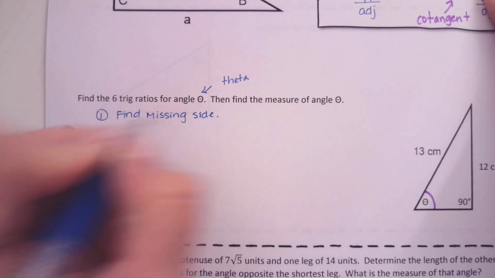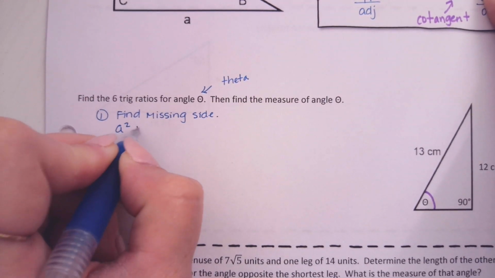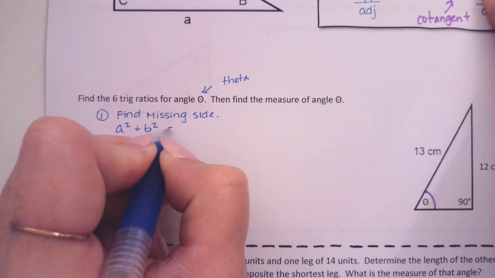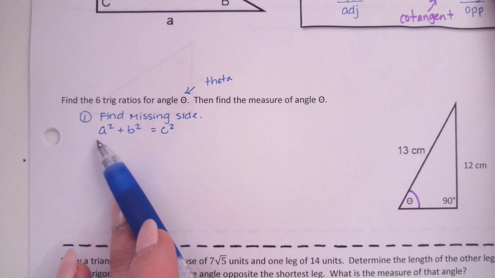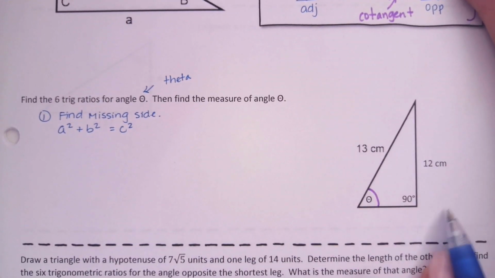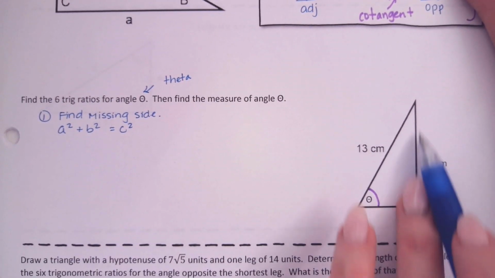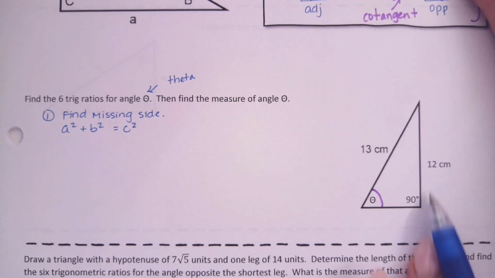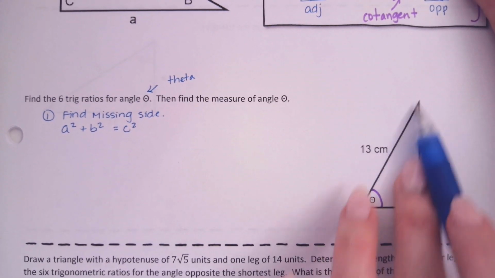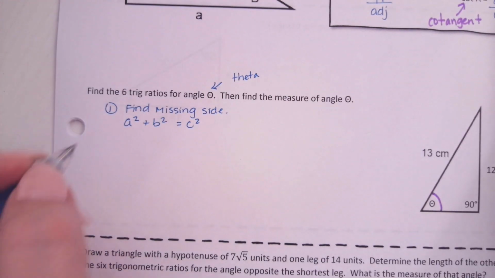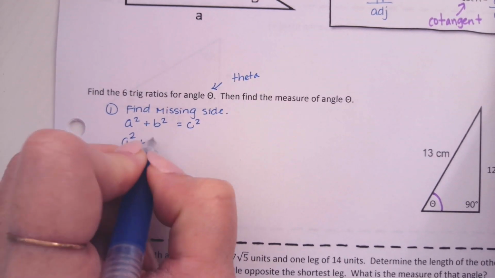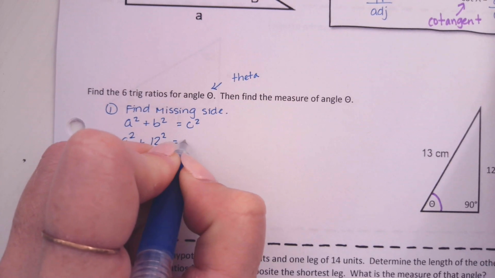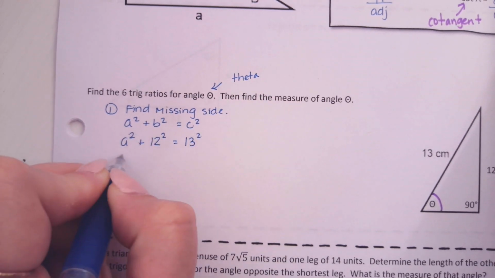A squared plus B squared equals C squared, the Pythagorean theorem. This is also a Pythagorean triple that you could memorize. A and B are always the legs of the right triangle, so it's always going to be our missing side and 12. Well, not always the missing side, but C is always the hypotenuse of the right triangle. The longest, right. So I'm going to call that A squared plus 12 squared equals 13 squared.